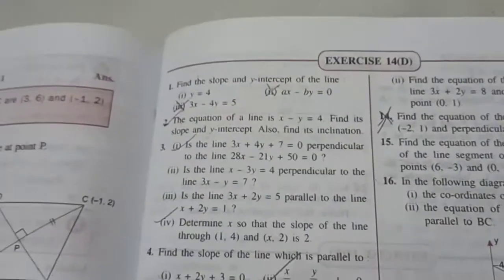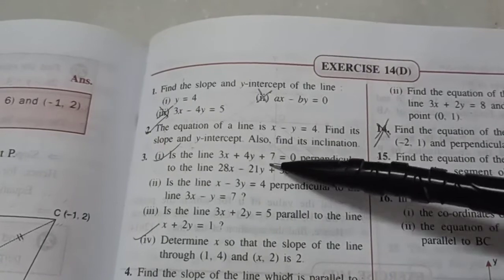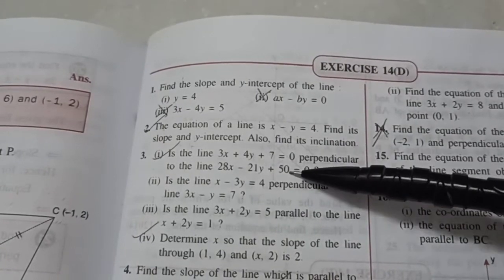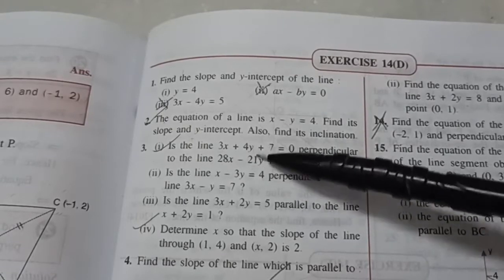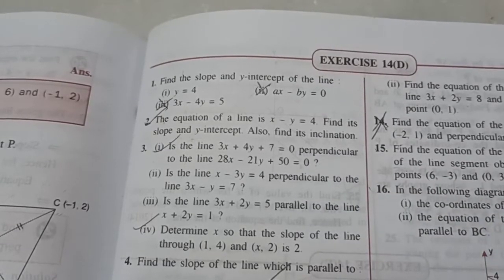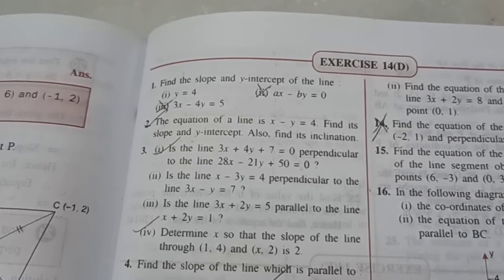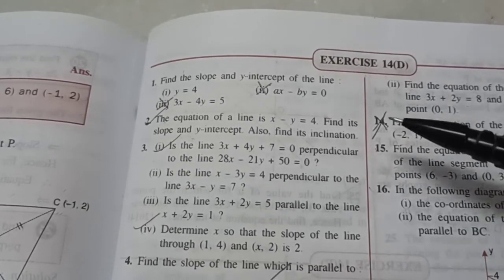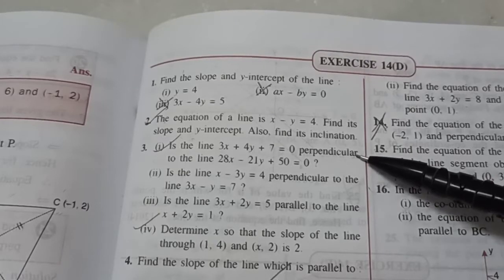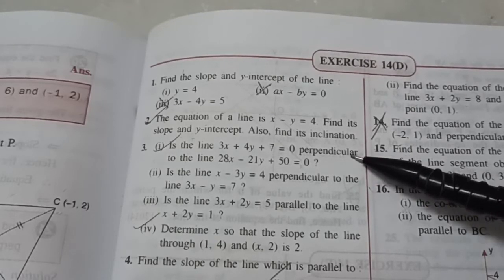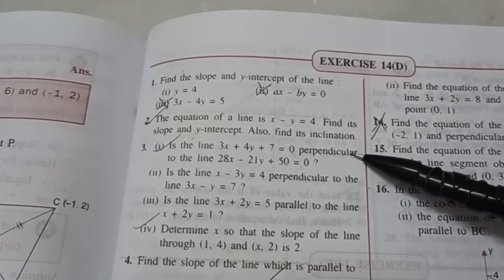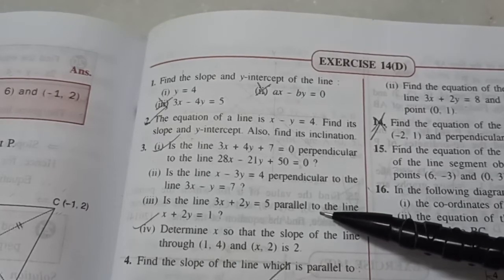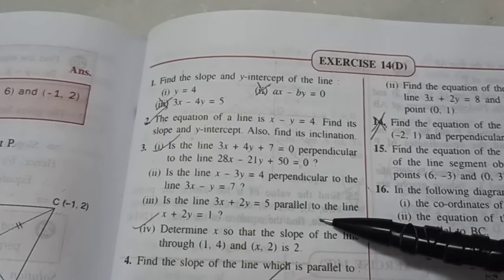Next question, 3.1. Is this line perpendicular to that line? So we'll find the slope of both the lines. If the product of both the slopes is -1, then that would prove that the two lines are perpendicular, because remember, when lines are perpendicular, their slopes are negative reciprocals of each other, and when lines are parallel, their slopes are equal. That's the property we are going to use now.